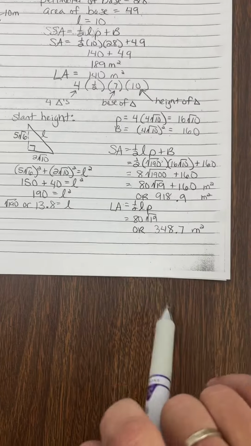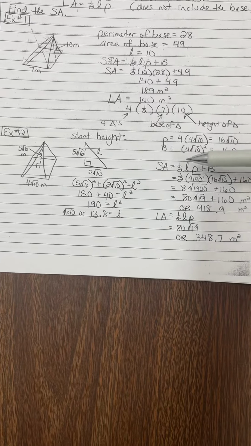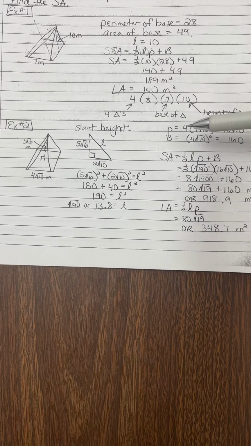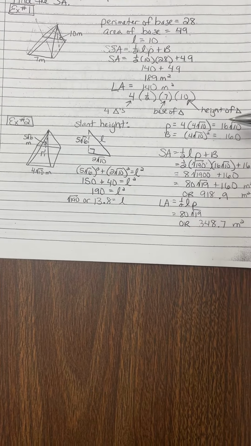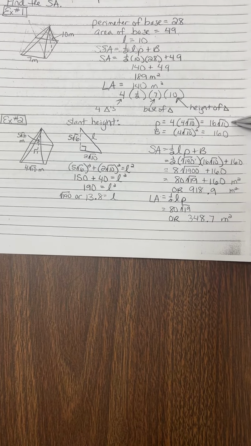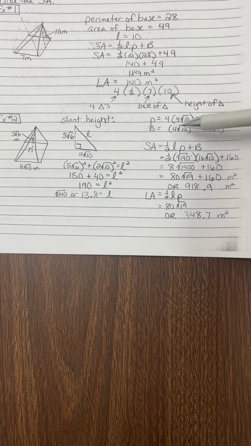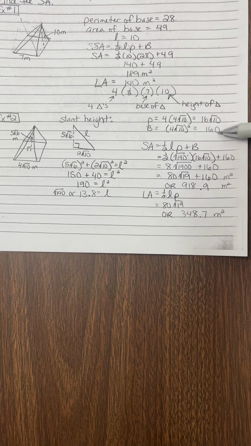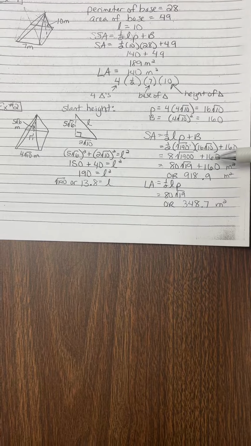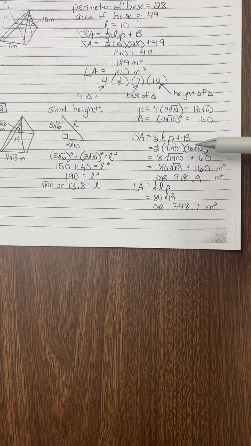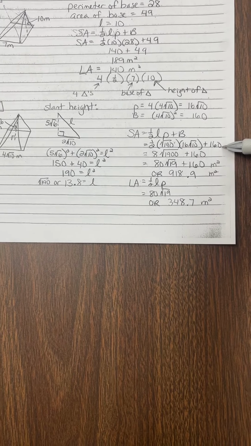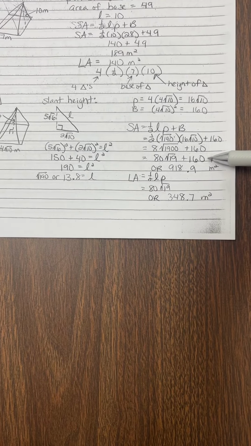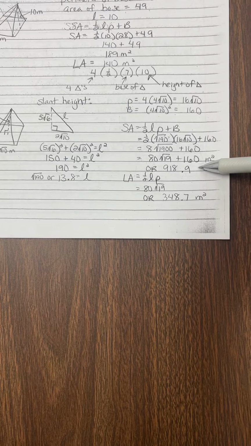From there, we plug that into our formula. L is 13.8. The perimeter is 4 times 4 square root of 10, because there's 4 sides. This is my exact perimeter. My base is 4 times 10 squared, length times width, or side squared. That gives me 160. When I plug this in, 1/2 times L times P plus the area of the base, my exact answer is this, which is rather complicated. This is my rounded answer.